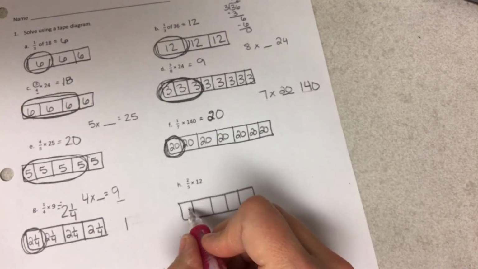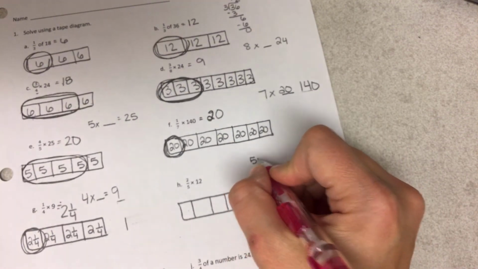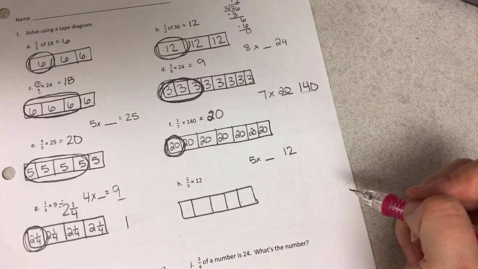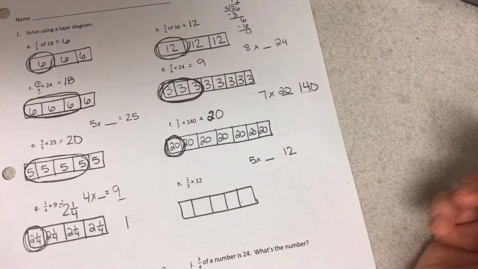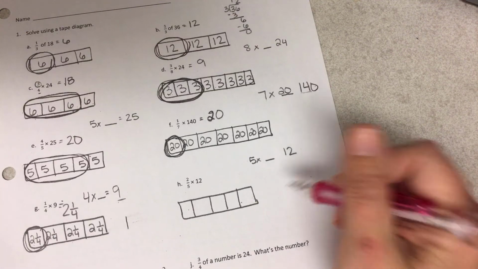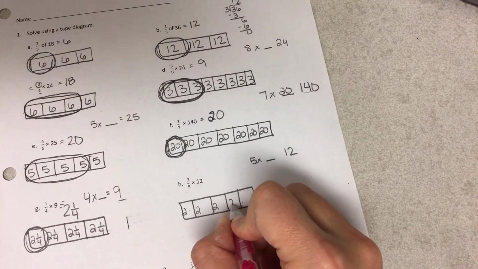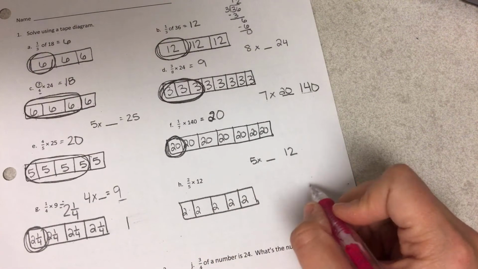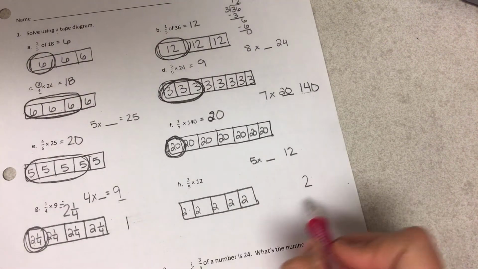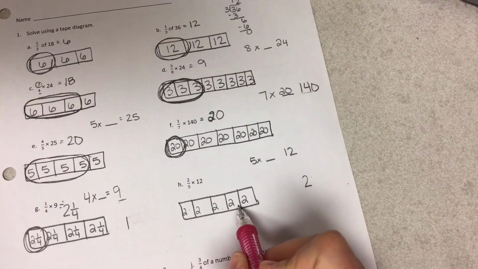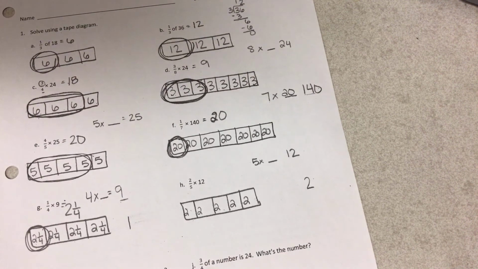Okay, had to make fifths. So right now I've got 5 times what equals 12? Well, guys, 5 times 2 is 10, 5 times 3 is 15. So I'm going to have to do 2. So I'm going to put 2 in each of these places, and when I count these up, that equals 10. So I have 2 more pieces left that I need to split between 1, 2, 3, 4, 5. Gosh, guys, what do you think I'm going to put there?